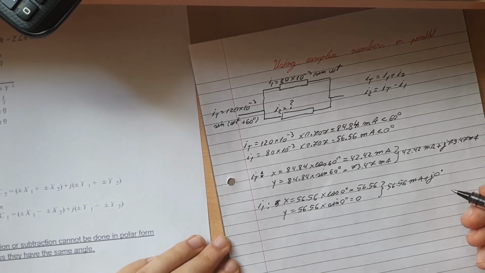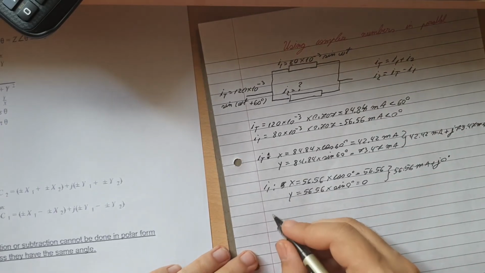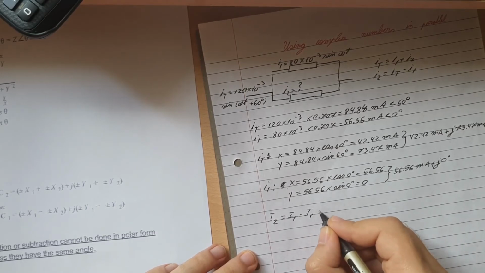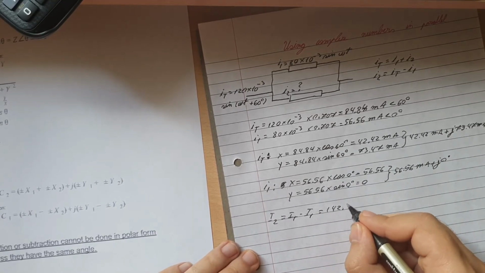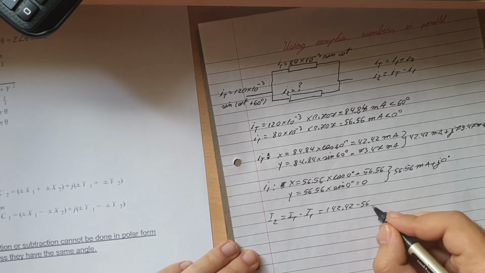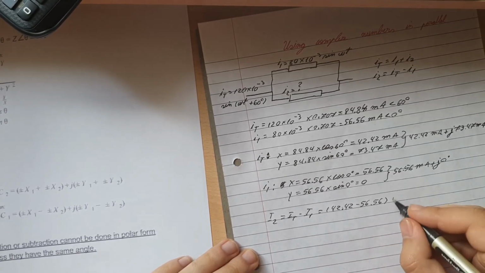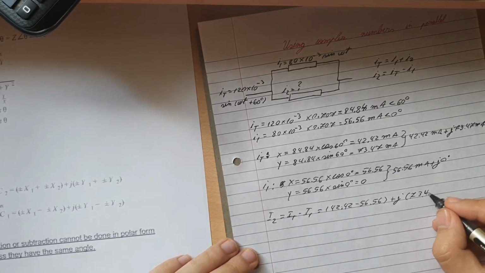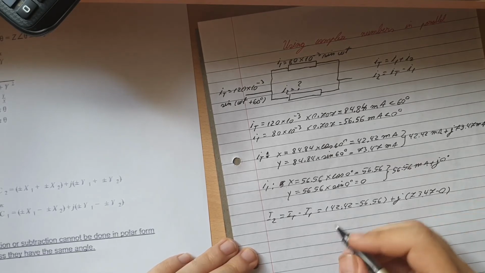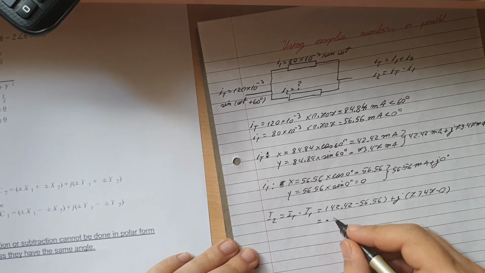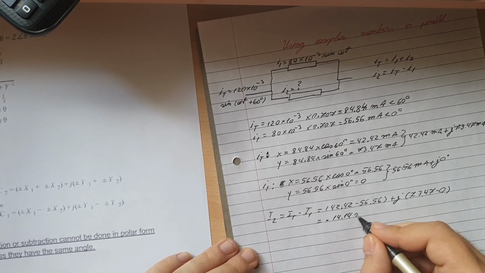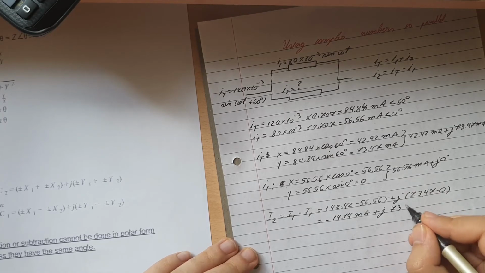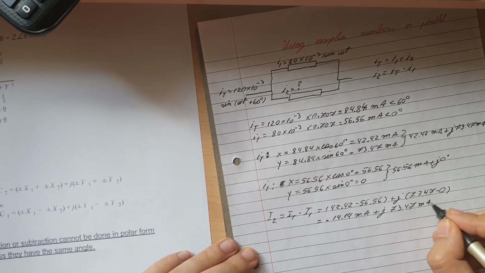So basically when we take them away, we'll do I2, which is equal to IT minus I1, and that one will be equal to 42.42 minus 56.56 plus J 73.47 minus 0, and that will be equal to minus 14.14 milliamps plus J 73.47 milliamps.